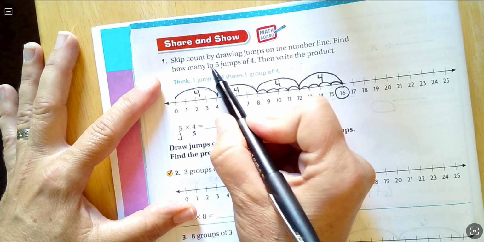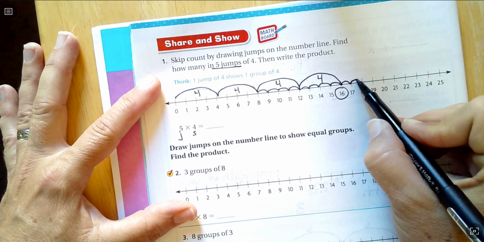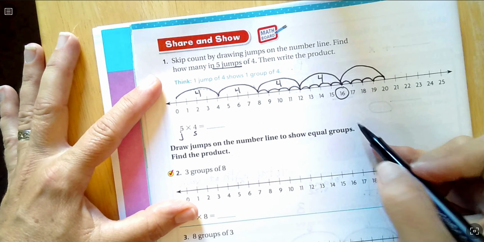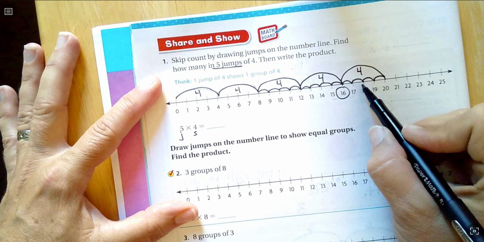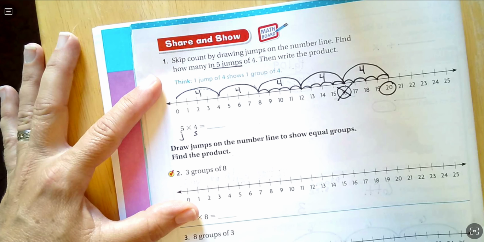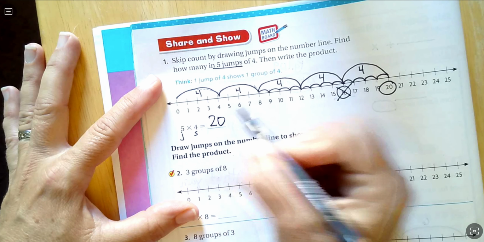So I've got 1 jump of 4, 2 jumps of 4, 3 jumps of 4, 4 jumps of 4. Oh, I need to go back and look. I looked down here, 5 jumps. I need 1 more jump of 4. 1, 2, 3, 4. I think these look like umbrellas when I do the mini jumps. So that gets me there. I almost made 4 jumps of 4, but I double checked. 5 jumps of 4 takes me to 20.